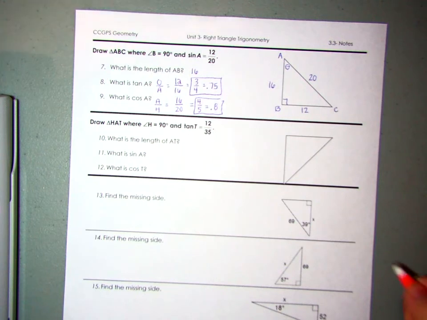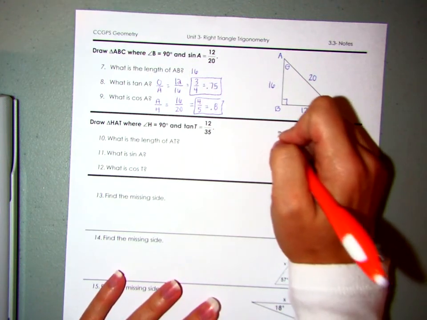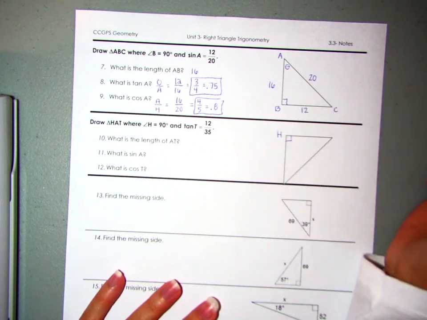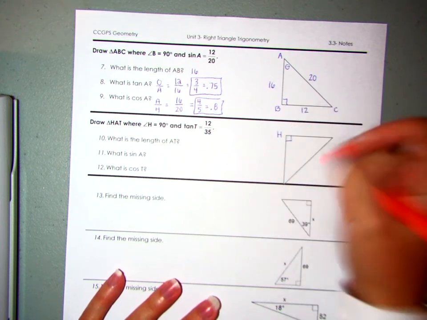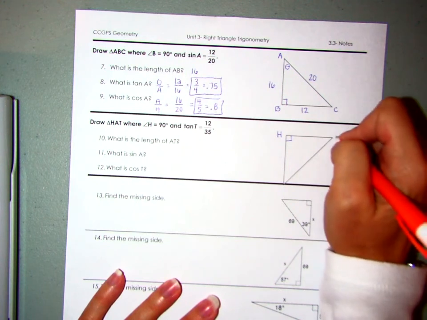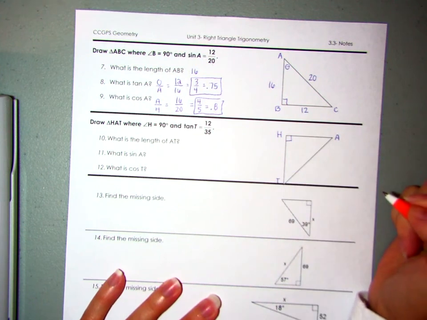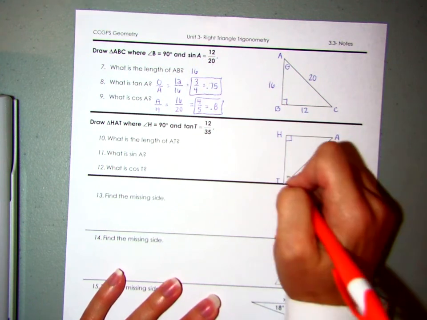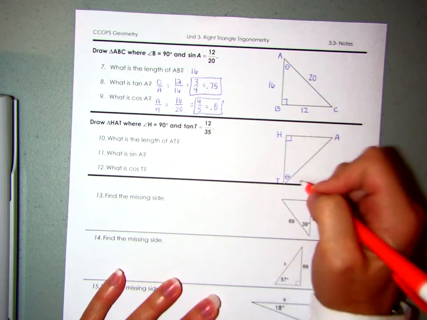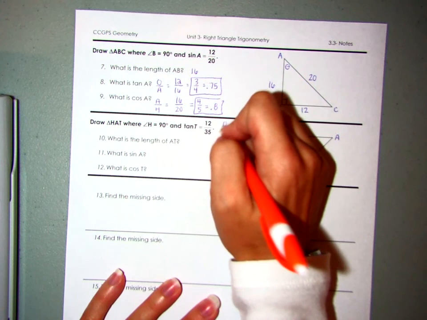And then we can do one more. Here we've got H, A, T, and our H is the one that is 90 degrees. So then we can go ahead and just fill in our information. And so I'm told tangent of T. So here's T. And tangent of T is going to be, remember, tangent is opposite over adjacent.